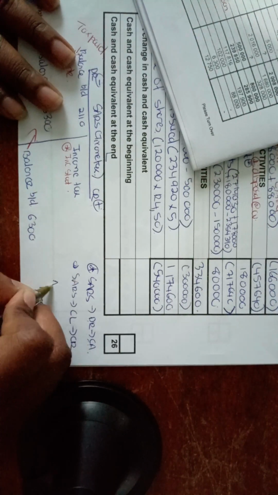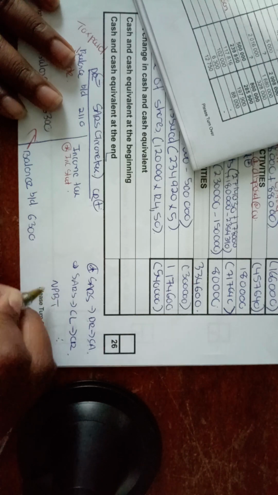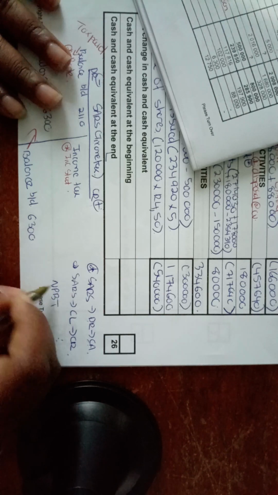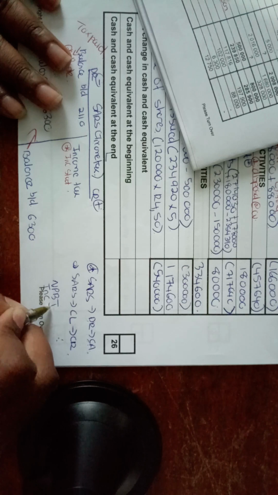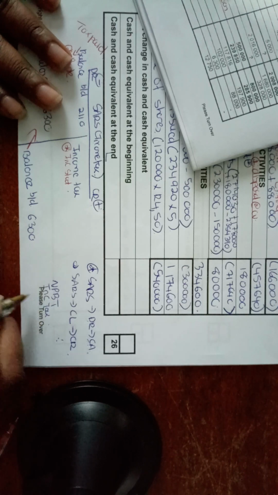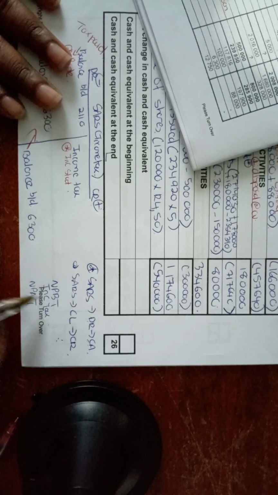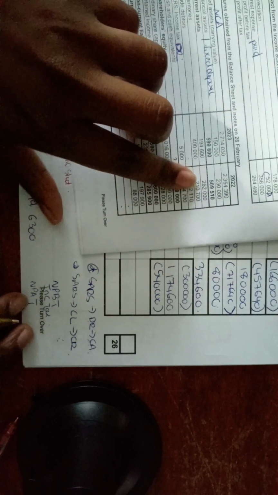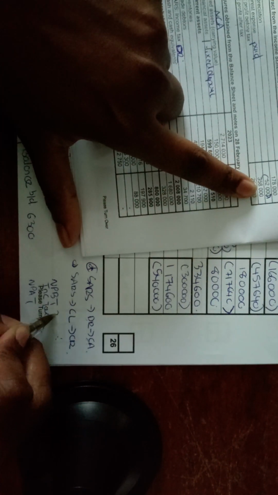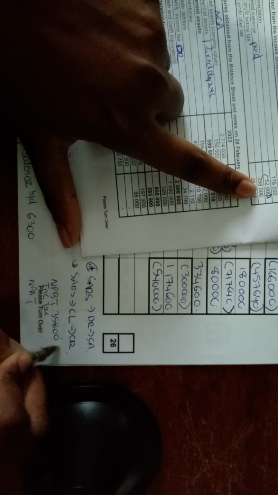So remember that the net profit before tax, I take that figure and I minus my income tax to give me net profit after tax. This is from the statement of comprehensive income. So let's work out the difference. The net profit before tax was 358,000.